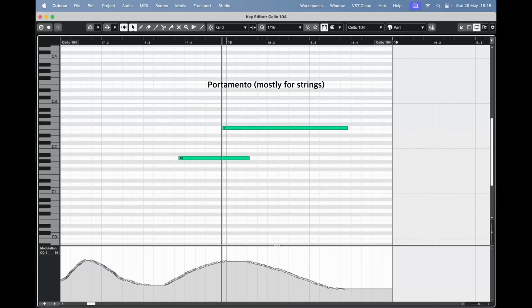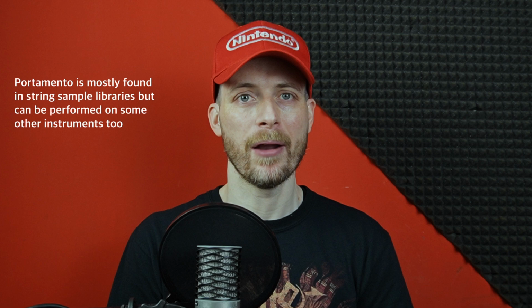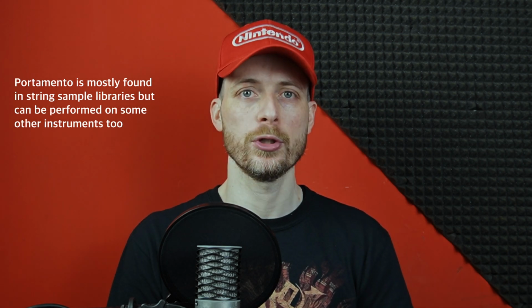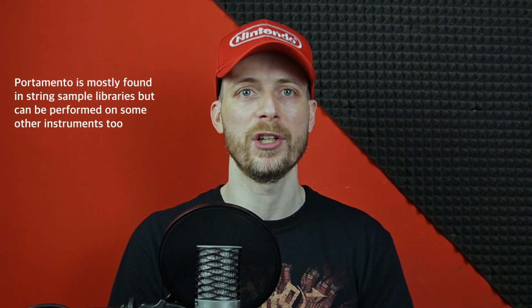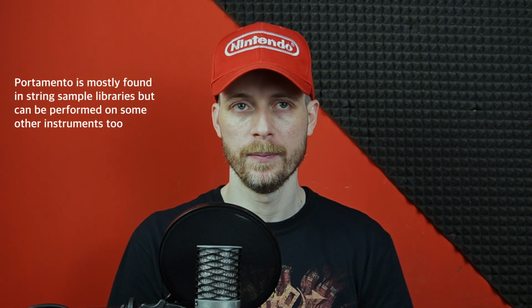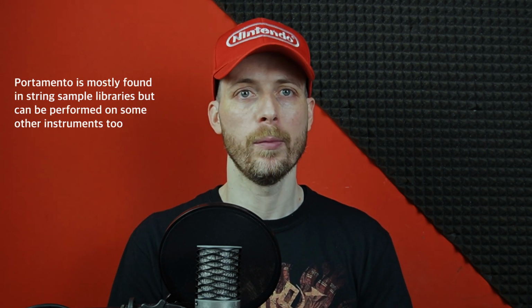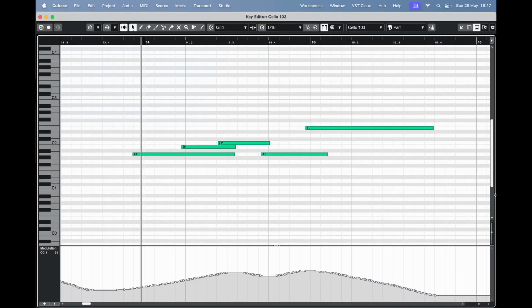Portamento is a slide between two notes. And you can use it sparingly to replace some of the legato transitions in order to add more expressiveness and realism. For example, think about the cello melody we just played. It goes A, B, C, A, E.